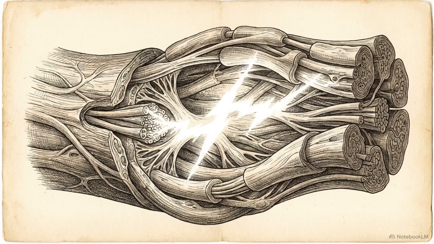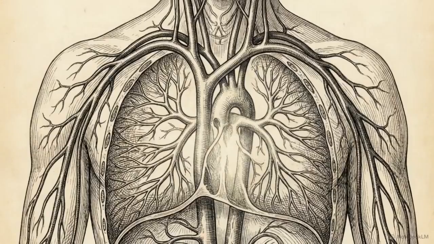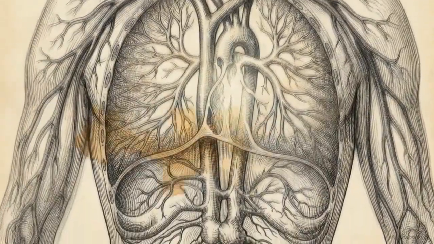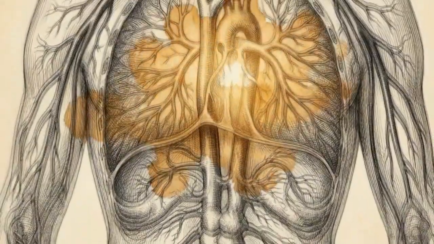This bimodal architecture splits the workload perfectly. Direct wiring enables split-second, immediate survival responses, while the portal chemical cascade provides a highly amplified, sustained level of metabolic control over the entire body.